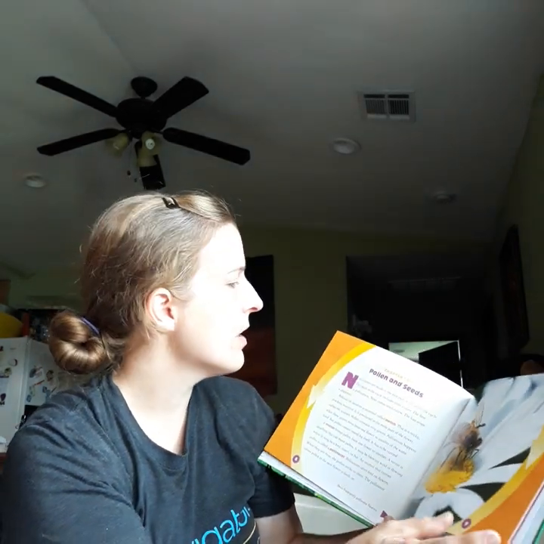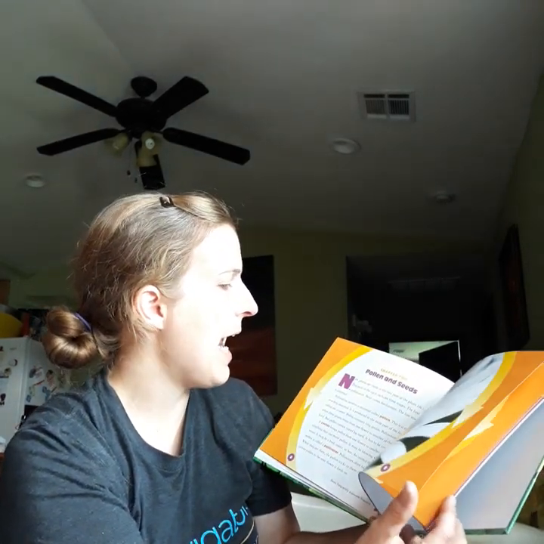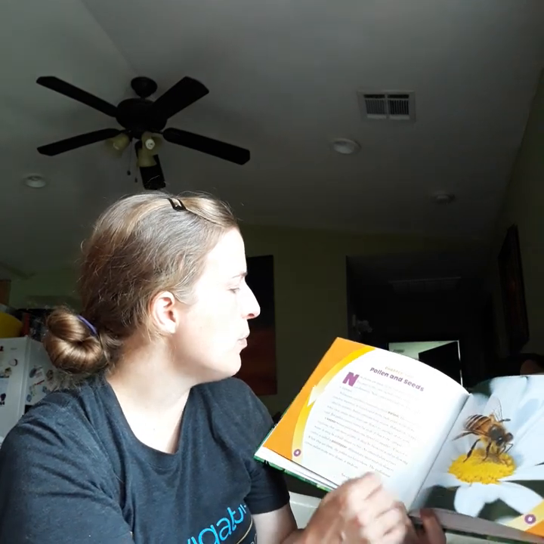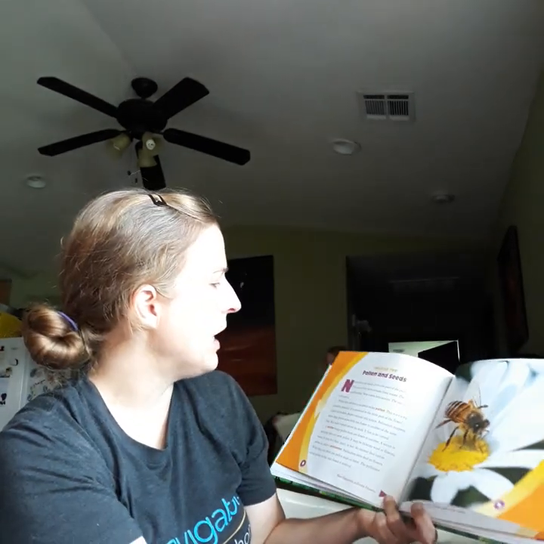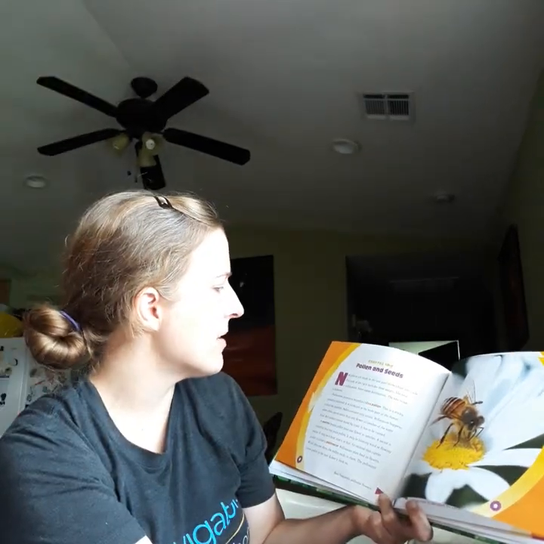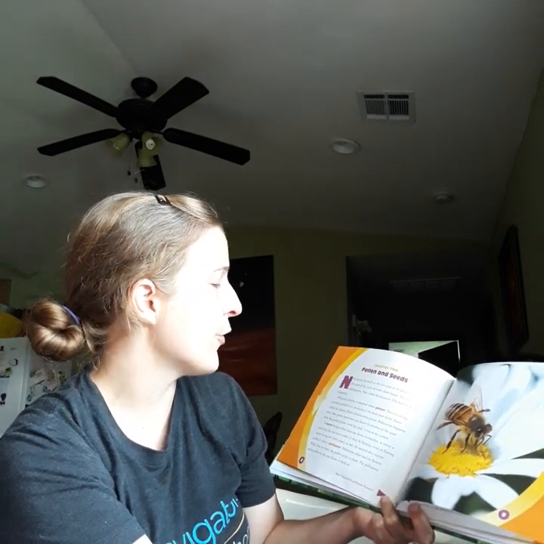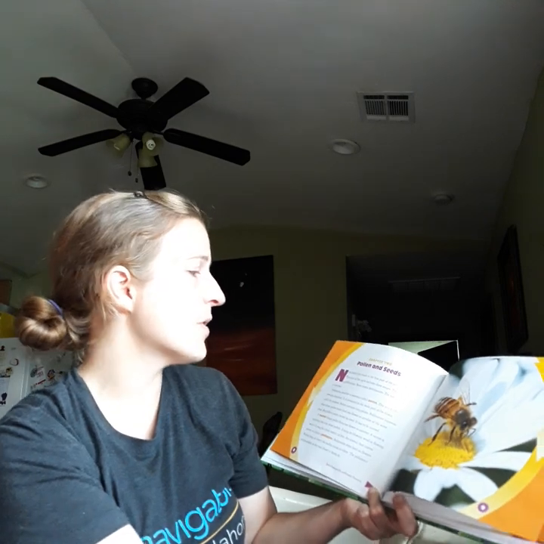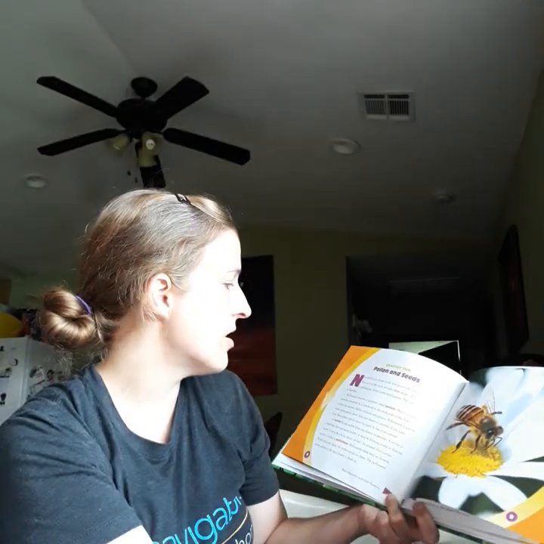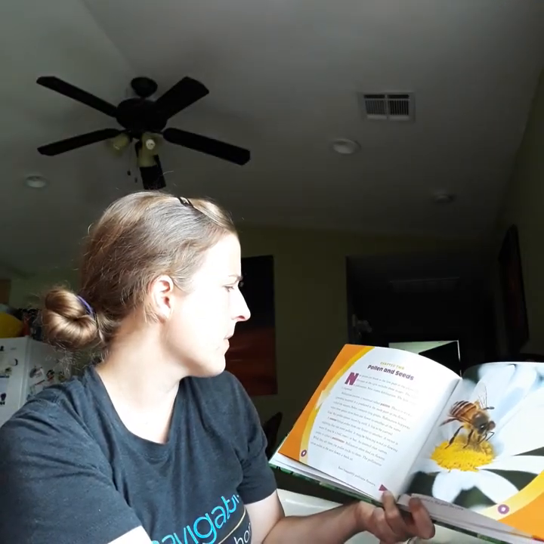No, that's true. Chapter 2, Pollen and Seeds. New plants are made in the first part of the plant life cycle. This part of the cycle includes 3 stages. The first is pollination. Next comes fertilization. The last stage is dispersal.